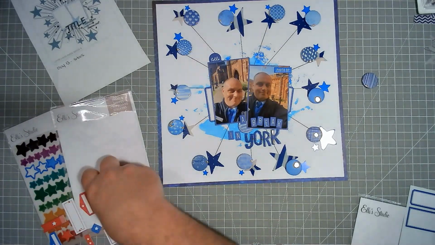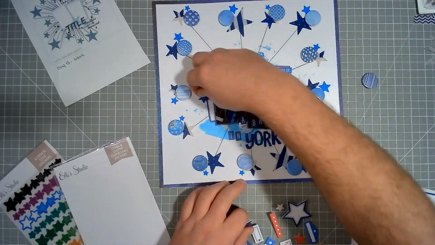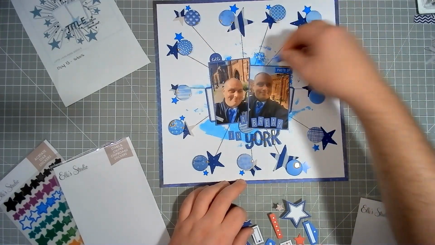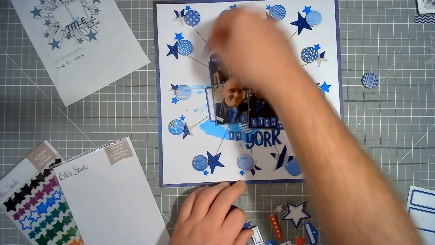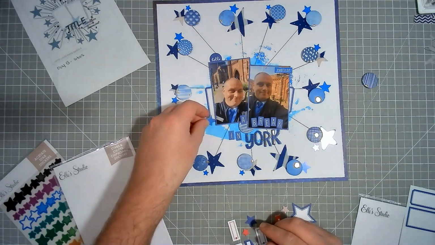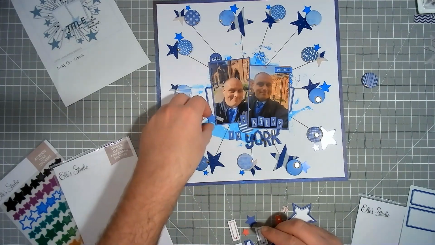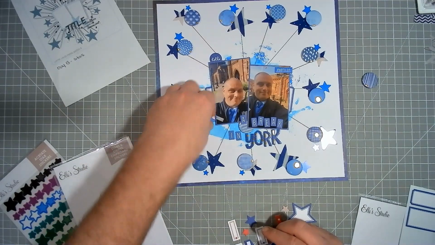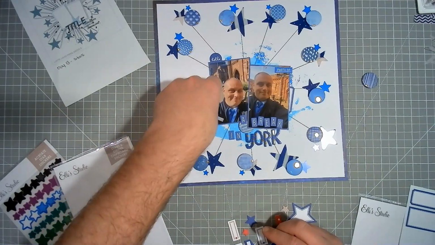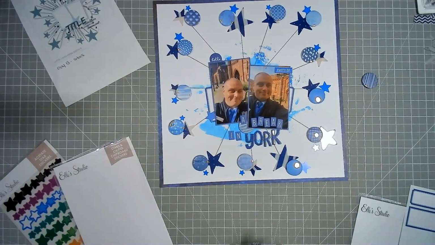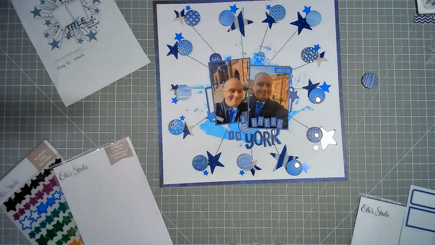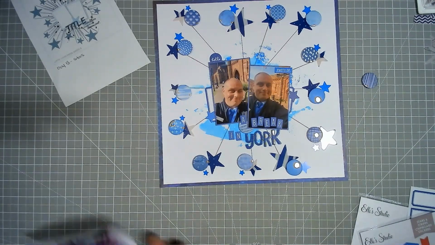Not sure I need that now. I'm going to add a couple of stars. I just don't know where. What about here? So I'll add one there and one there. And I think that's going to do it, guys.